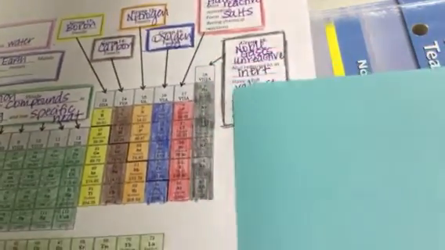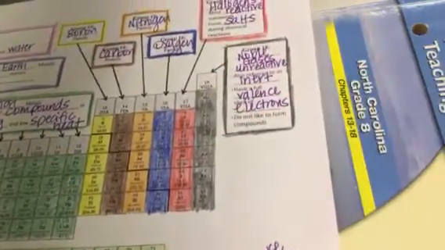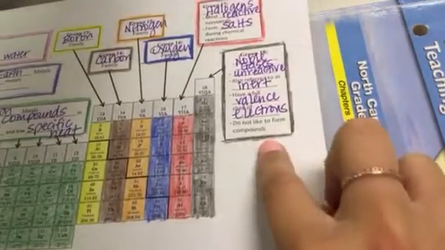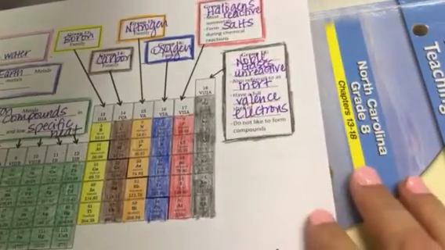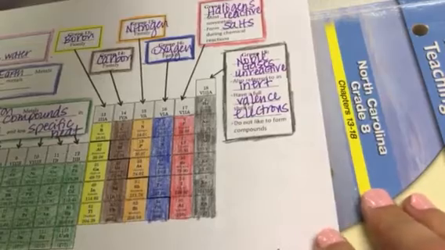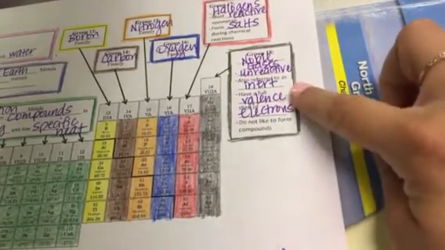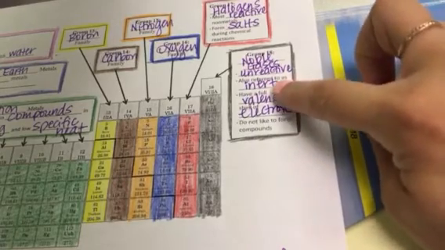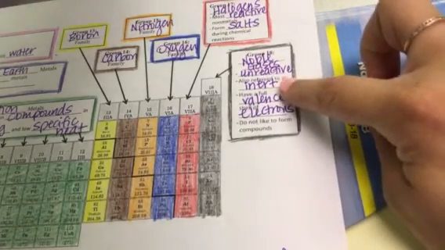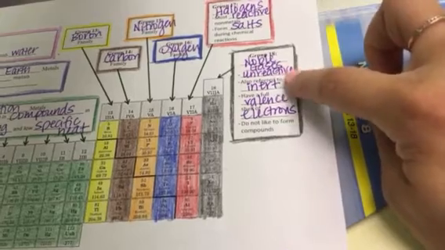Group 18 elements are the noble gases. The noble gases are elements that are unreactive. So they do not like to combine with other elements during chemical reactions. These are also referred to as inert. So if you see that word inert, that's just referring to how the noble gases are unreactive.